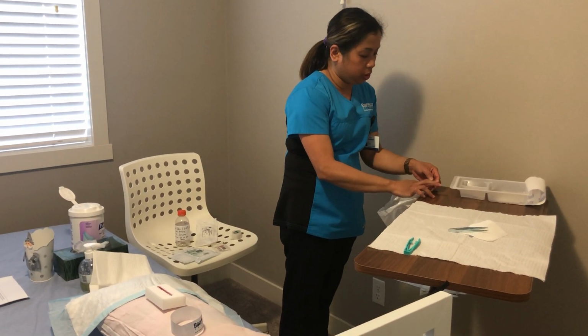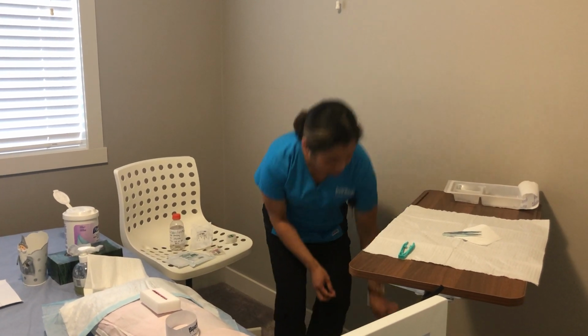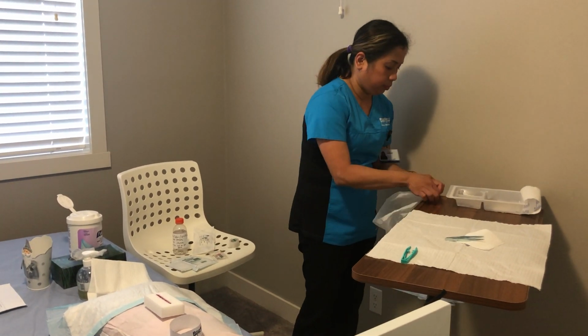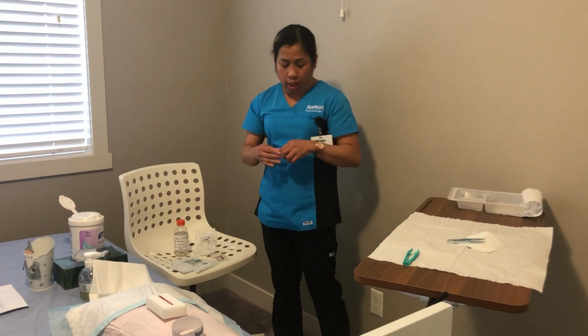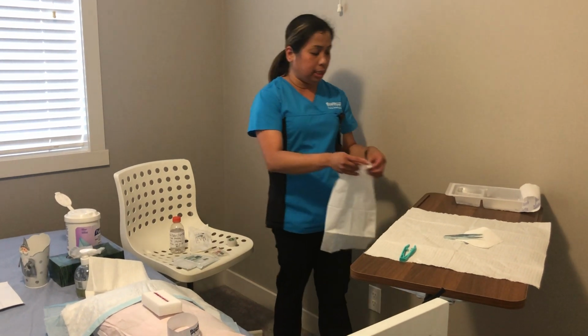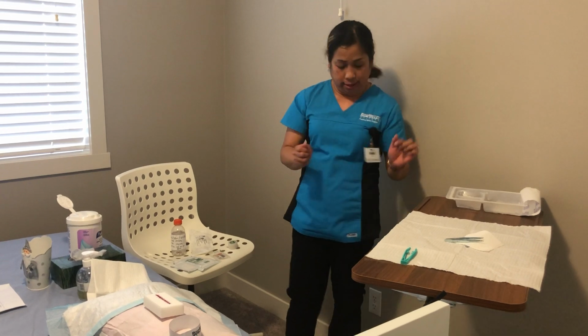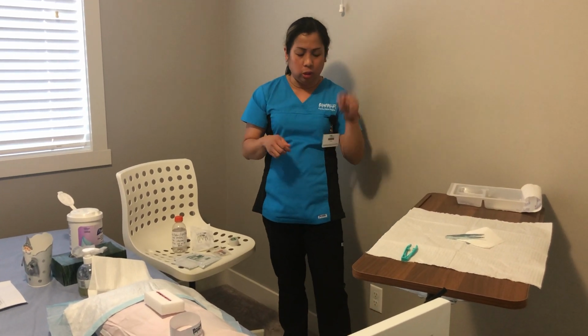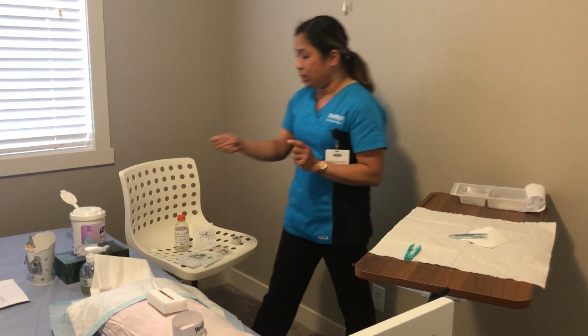Okay, so after putting this one, what's next is I'm gonna perform cleaning of the dressing. Sorry, it always fell, so I'm not using that one anymore. But anyway, I'm gonna wash my hands.